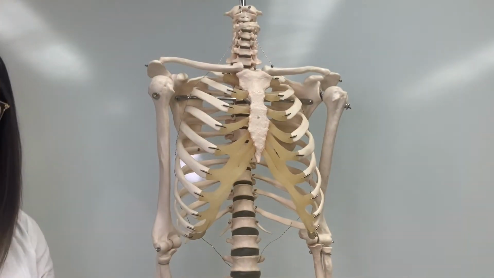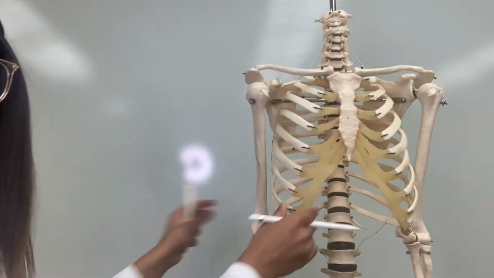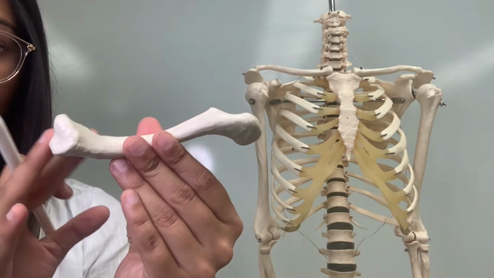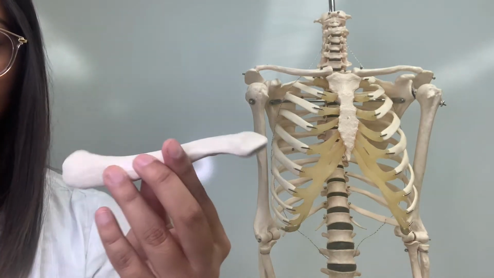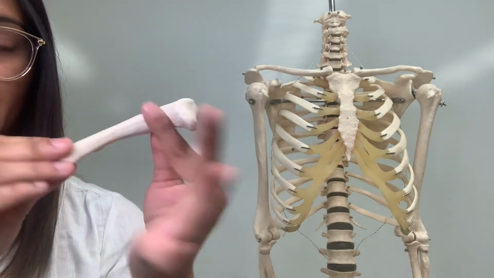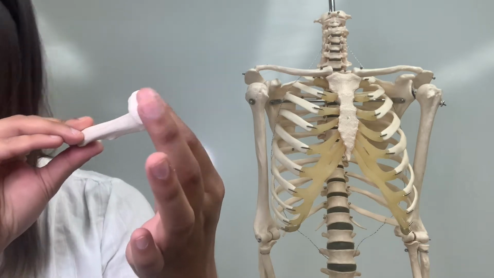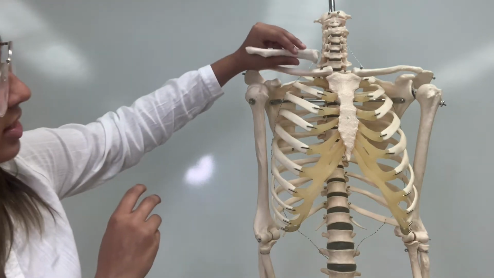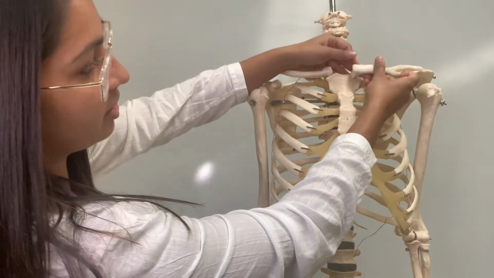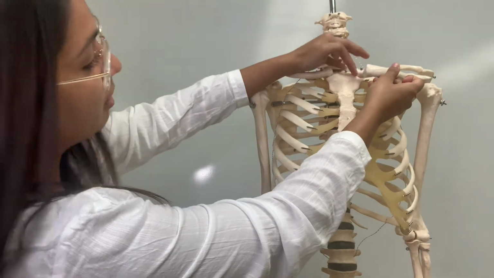Now if we look at our clavicle disarticulated, as you can see, there are two ends. One end is rounder, thicker and stouter. This end would be your sternal end, and that articulates right there, well, this would be over here. So this articulates with your clavicular notch on the manubrium.